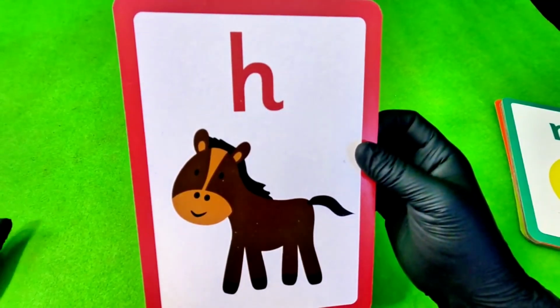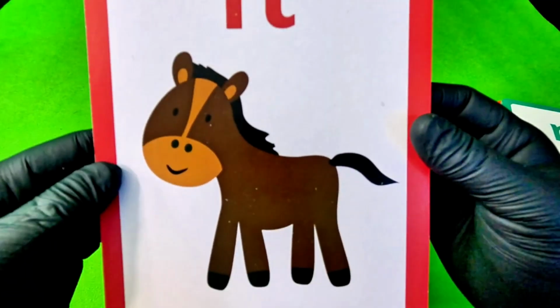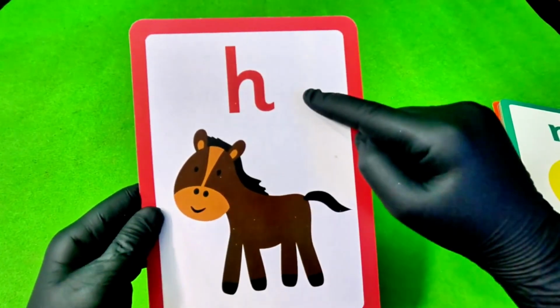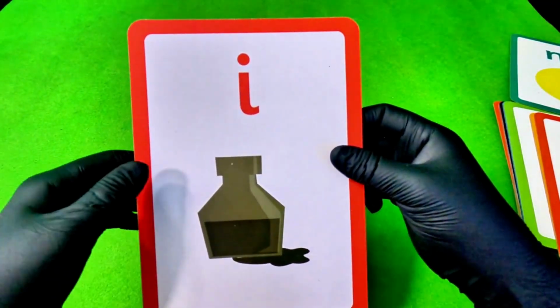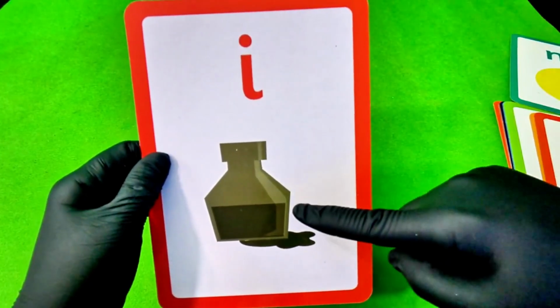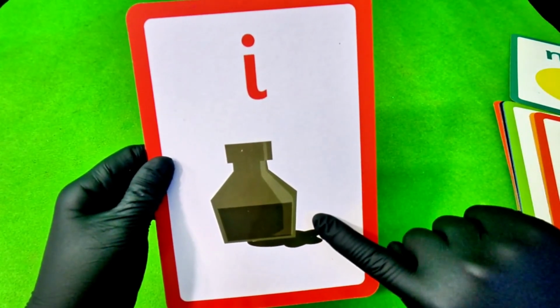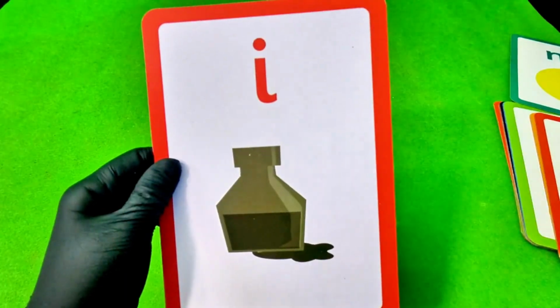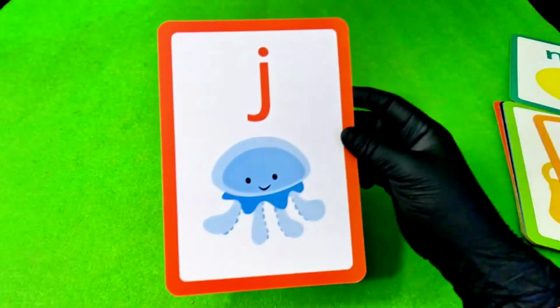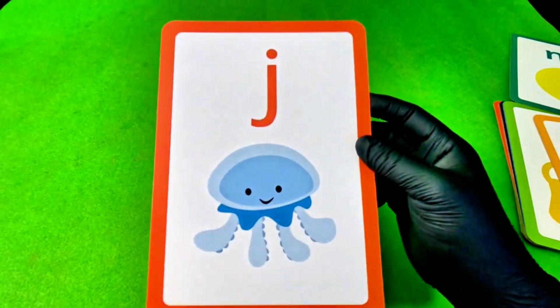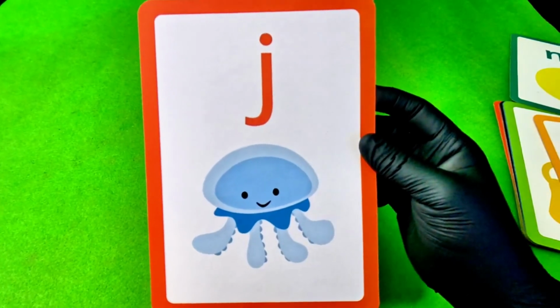H. H for horse. I. I for ink. J for jellyfish.